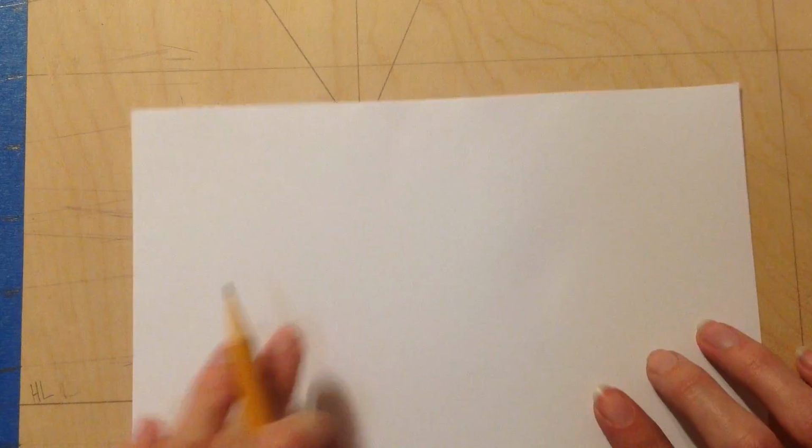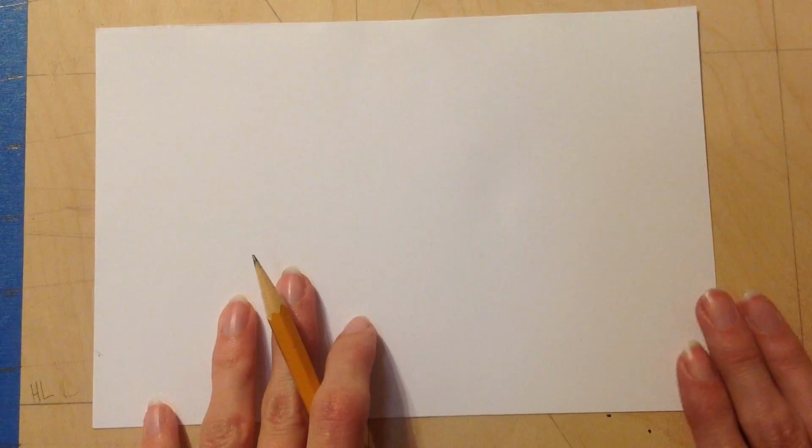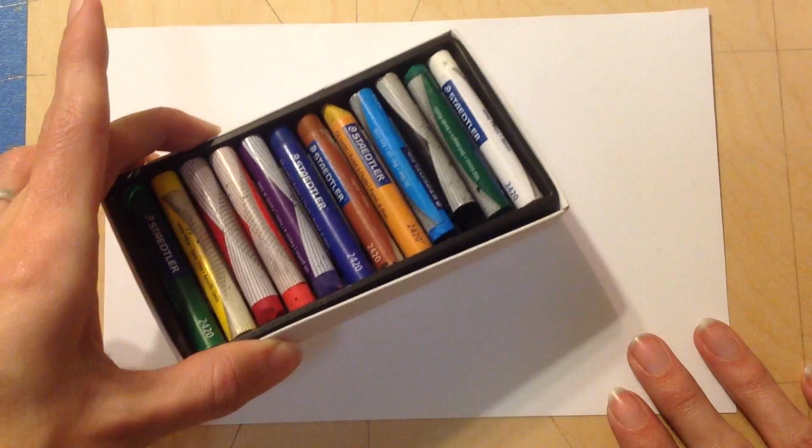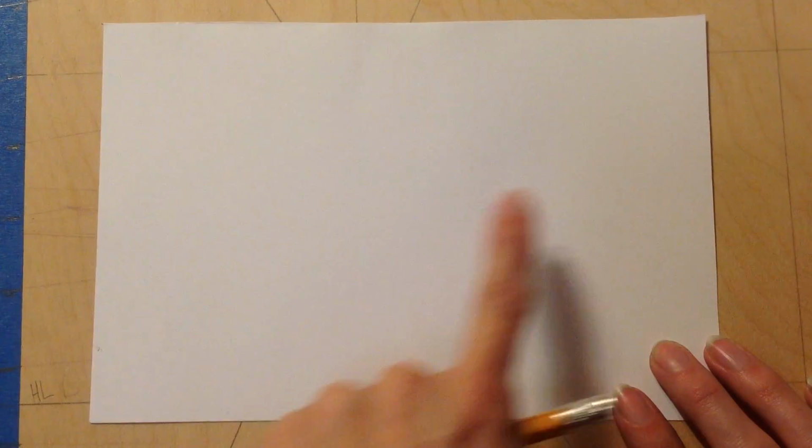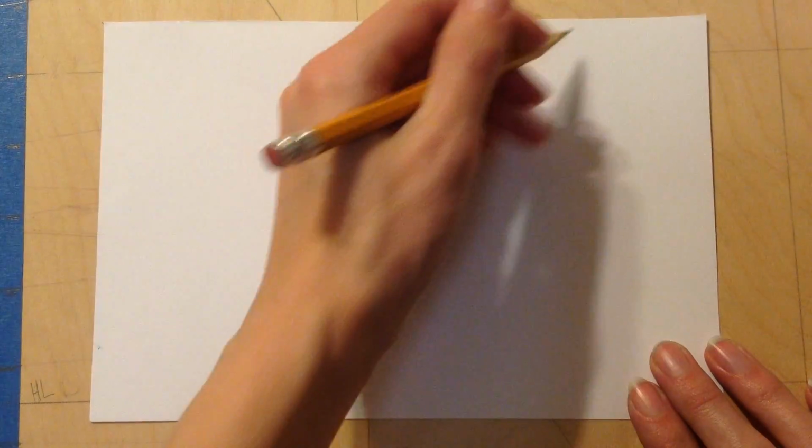Okay, first of all, your supplies, you will need your piece of paper, your pencil, and today we are using oil pastels. First of all, your paper is going to be the horizontal way, and we're going to start by drawing a few things on the back of our paper.